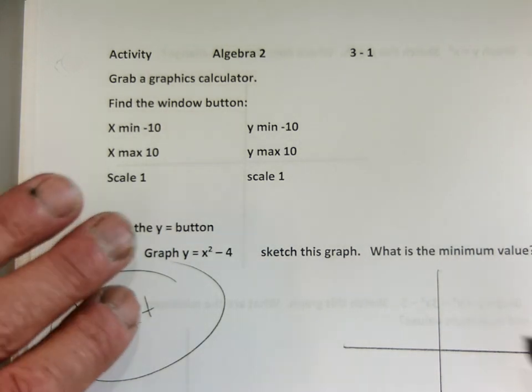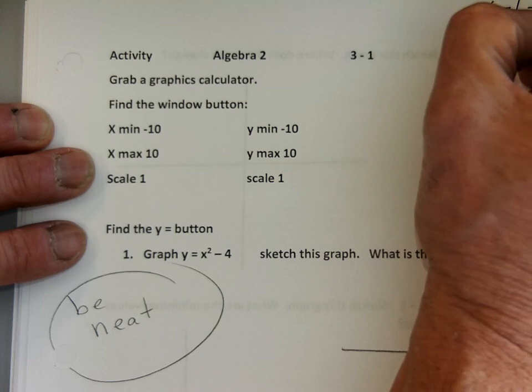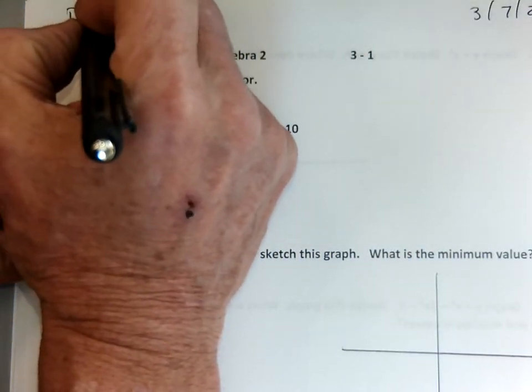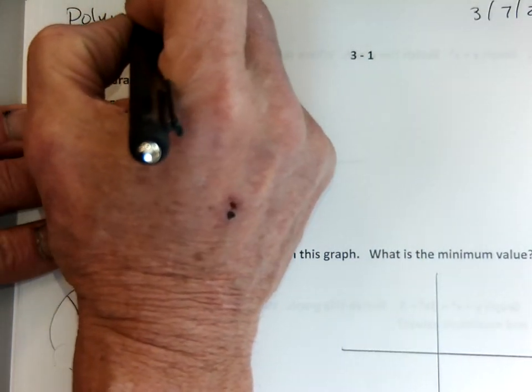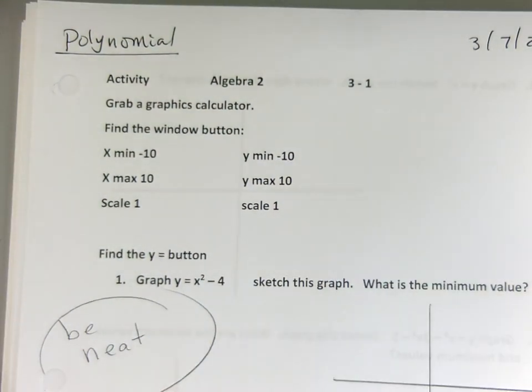So I want you to write up here, after today's date, 3/7/22, what a polynomial is. Okay, write down. We're going to write the definition of a polynomial.